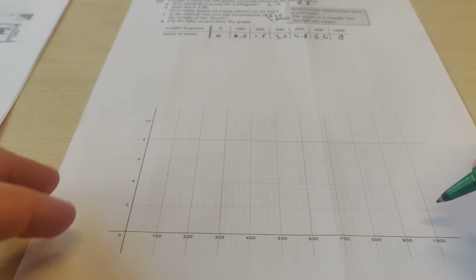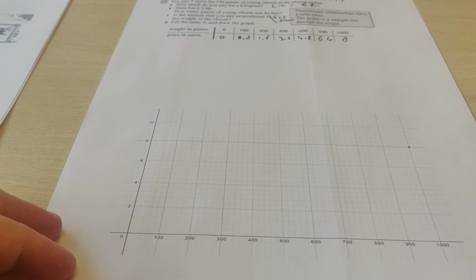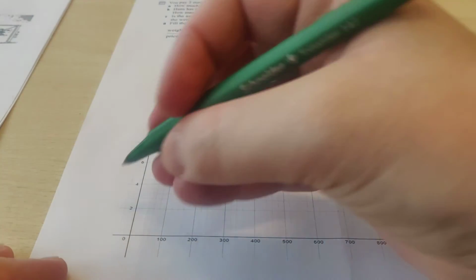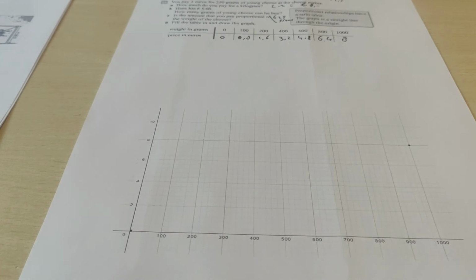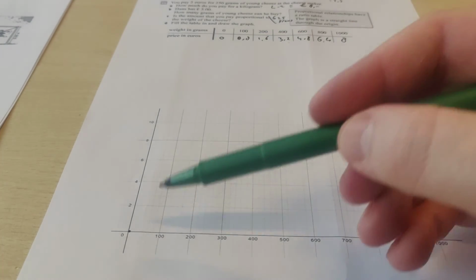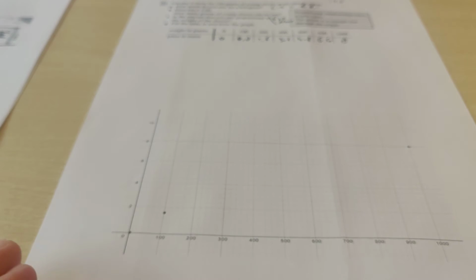Well, one point that is easy to make is this point over here. When you have 1,000, you have exactly 8. So that's on a grid point, right? So that's a nice point. And over here we have another nice point, that's 0,0, right? Those are exact grid points. All the other ones are a bit hard to draw. I can draw it. 0.8 would be over there, right?